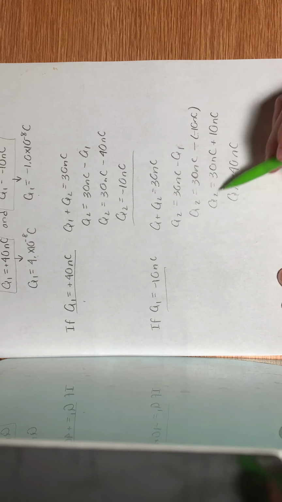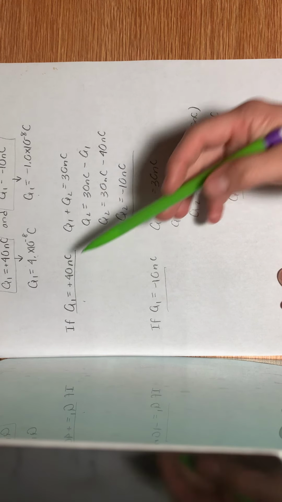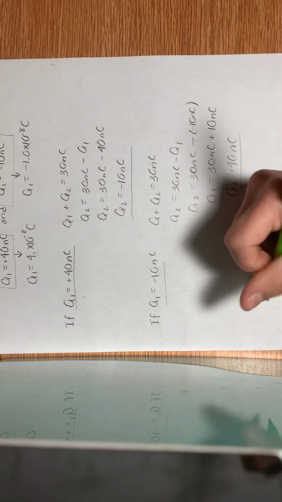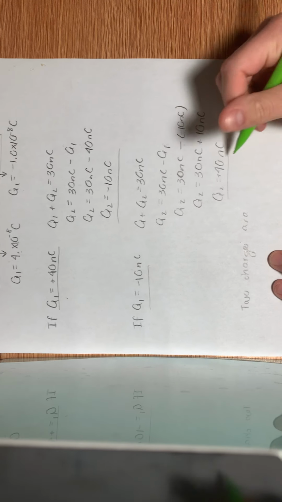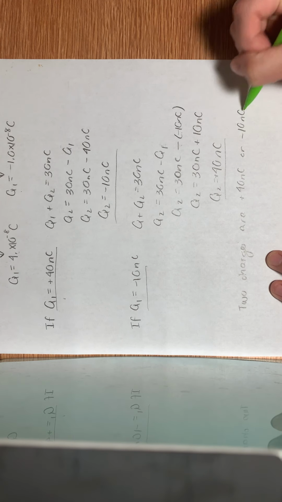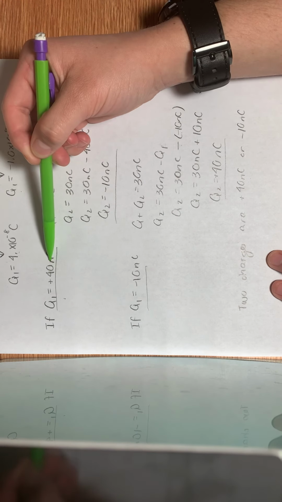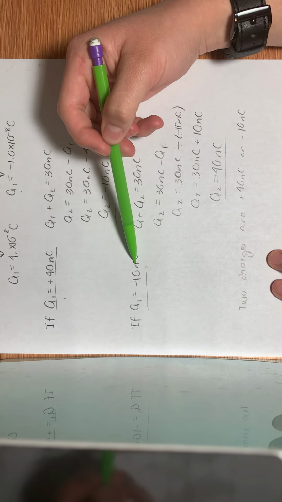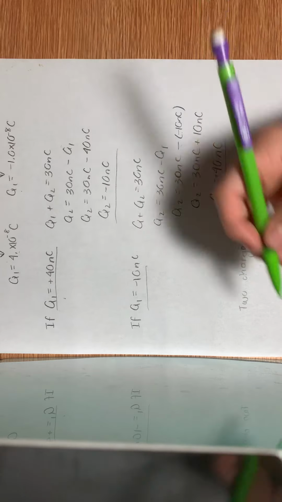So those are the two cases. We don't really know whether Q1 is 40 nanocoulombs or negative 10 nanocoulombs. The only thing we really do know is that the two unknown charges are positive 40 nanocoulombs and negative 10 nanocoulombs. Q1 could be 40 nanocoulombs, which would make Q2 negative 10 nanocoulombs, or Q1 could be negative 10 nanocoulombs, which would make Q2 positive 40 nanocoulombs. But this would be our answer.